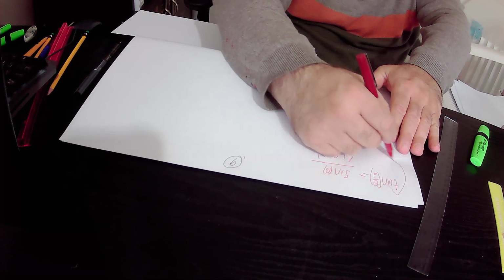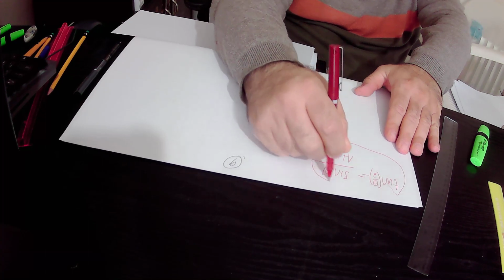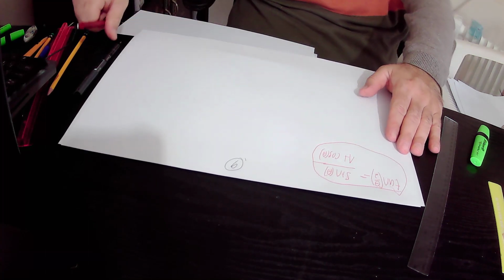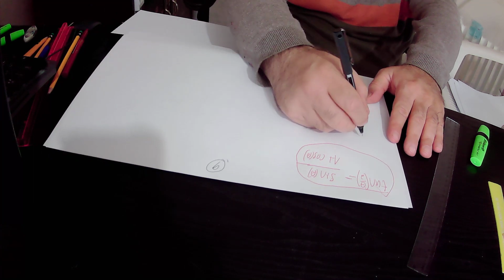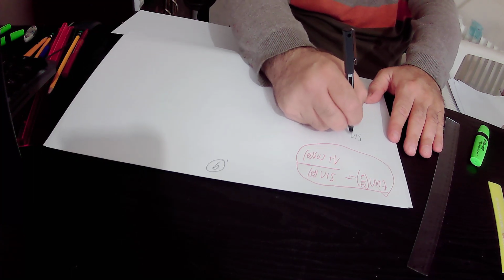Okay? And we have already found out that sine theta is equal to 1 over 3.